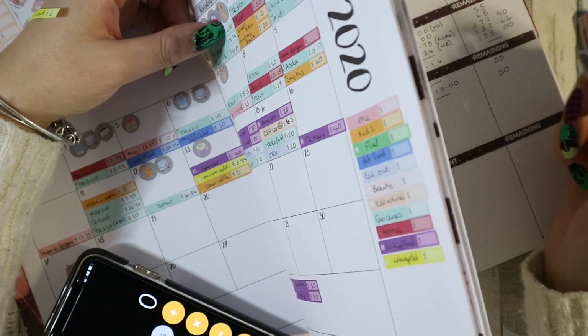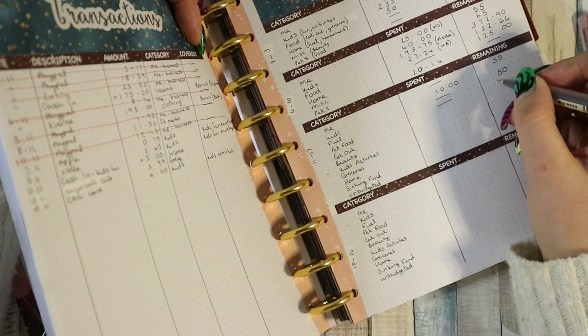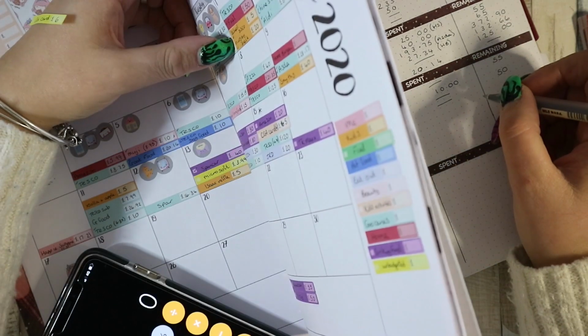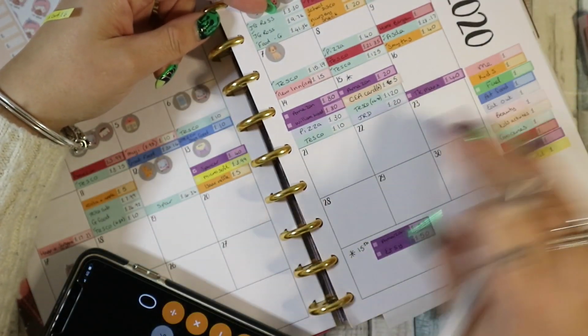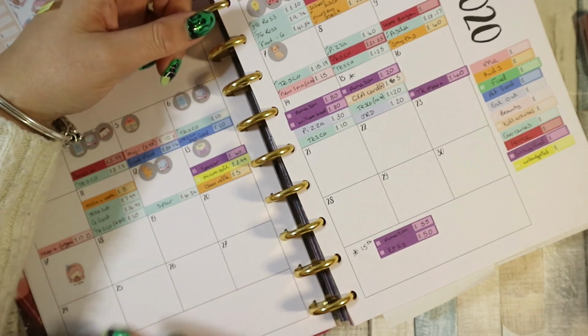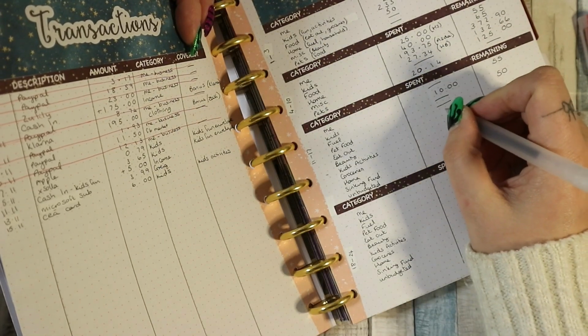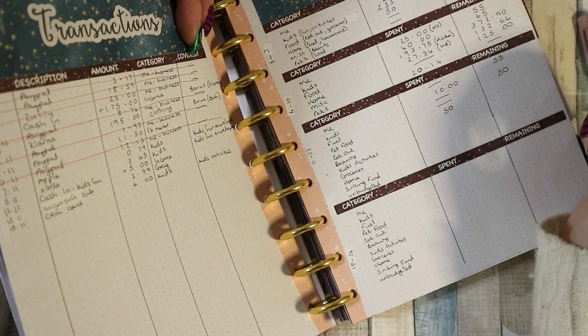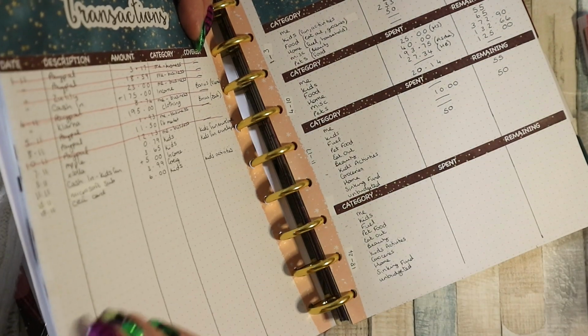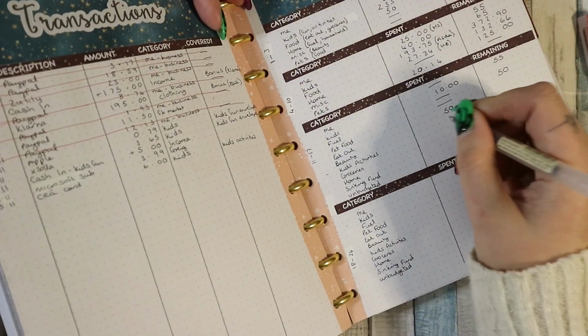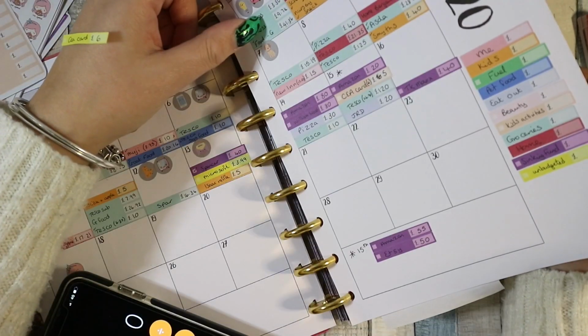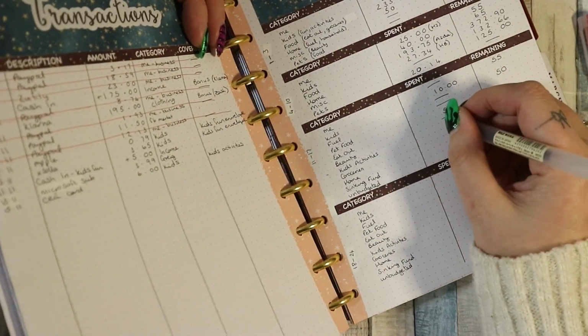Pet food, there was no pet food spend. Eating out, I did have a couple of those, so there's £50 from our eating out budget. I'm fairly certain that left us with nothing, but I will double check. Beauty, I didn't have any beauty spends. Kids activities, we just had that £5.